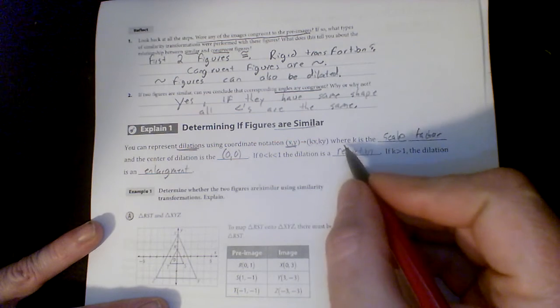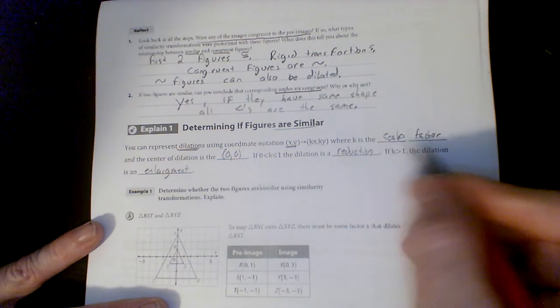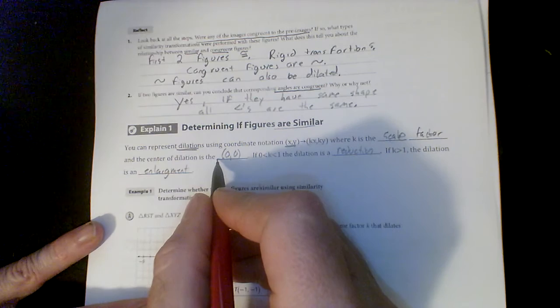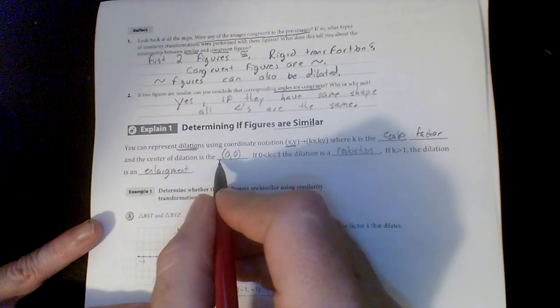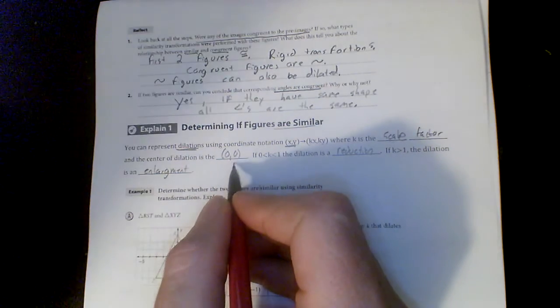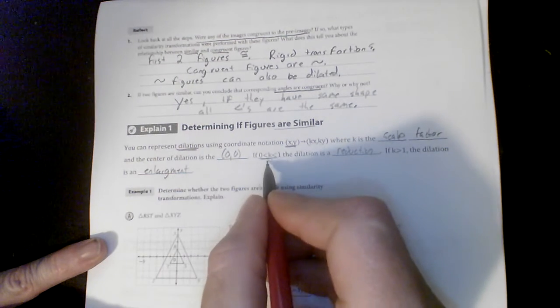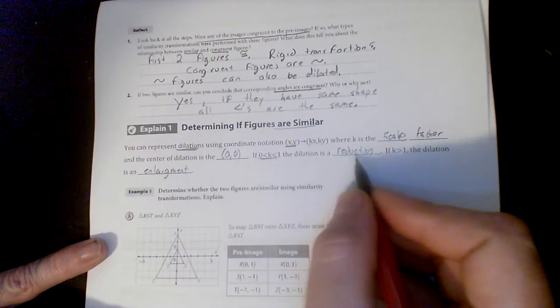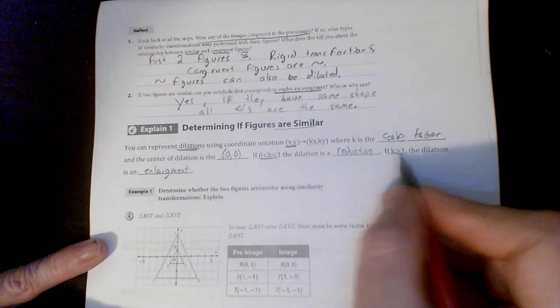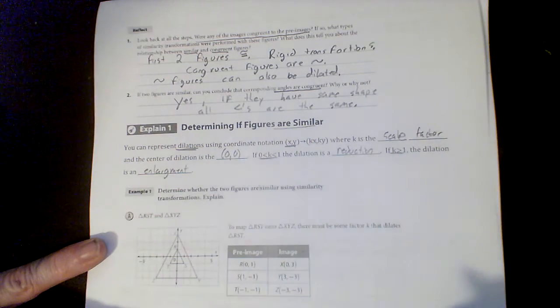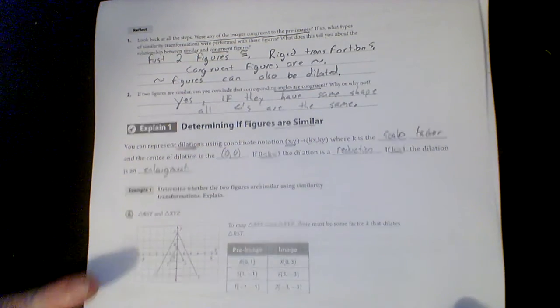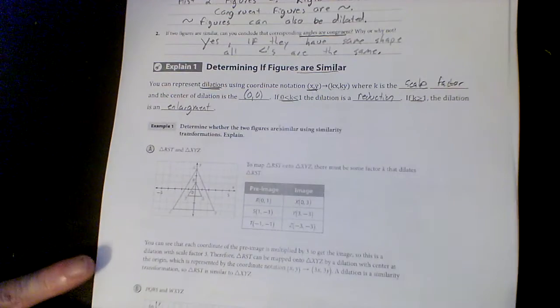So k is going to be the scale factor of both x and y, and the center of dilation is, we could say the origin, but I just wrote it in 0, 0. Remember, if k is between 0 and 1, it's a fraction that reduces the size. It's a reduction. If k is greater than 1, it's an enlargement. So there's a couple examples down here.